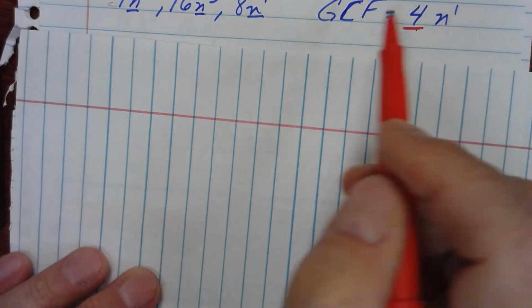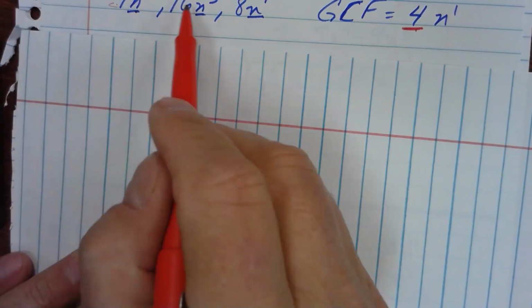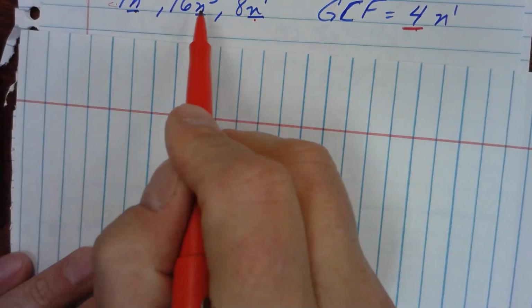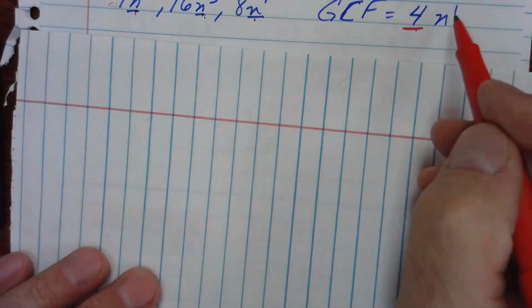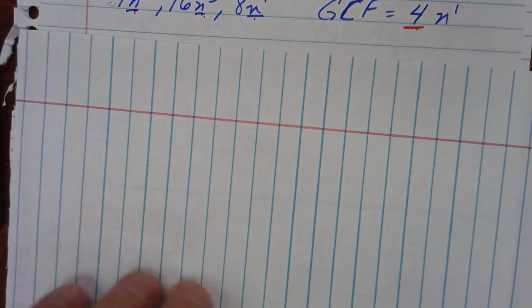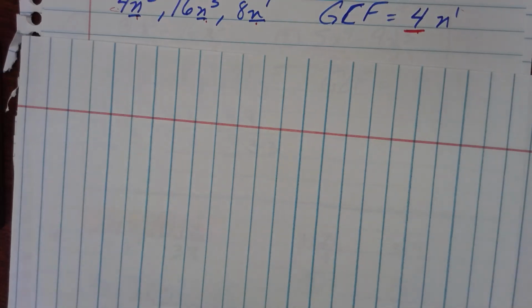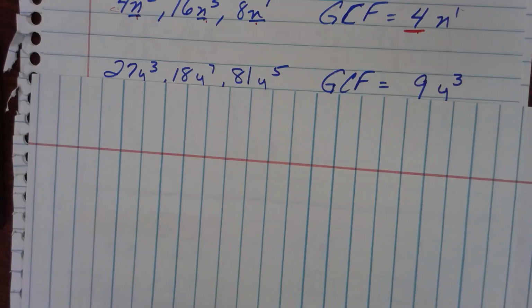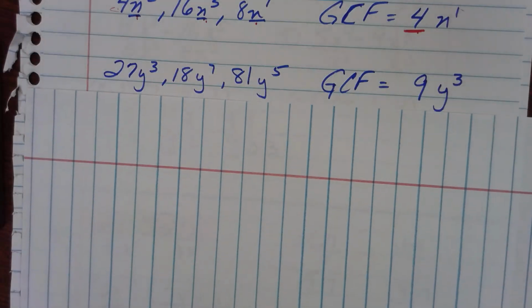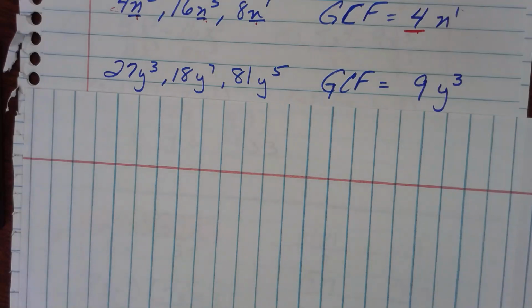I've got the 4, and I'm going to look at the exponents on the n's. I have 1, 3, and 2. They all have at least 1. So the common factor there is 4n to the first. A little bit more dangerous here. Bigger numbers, more variables, higher exponents.